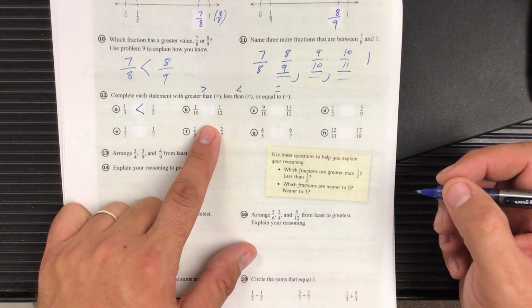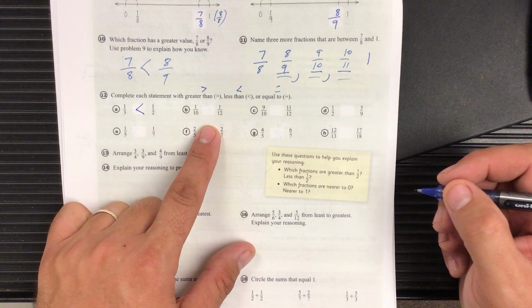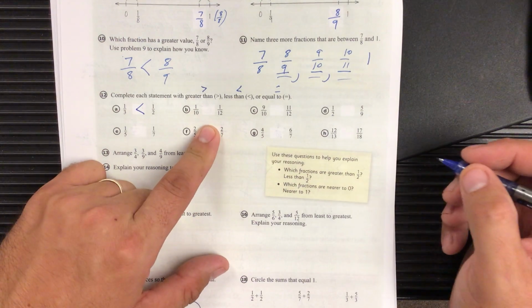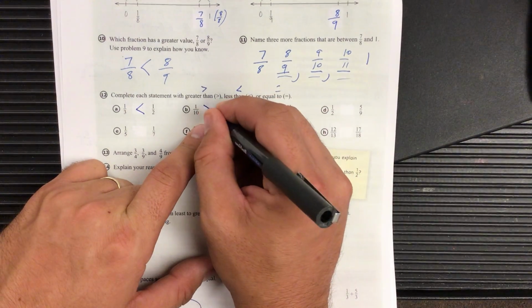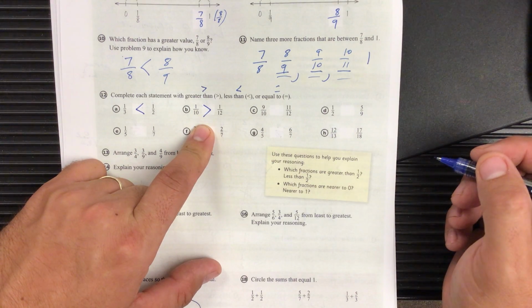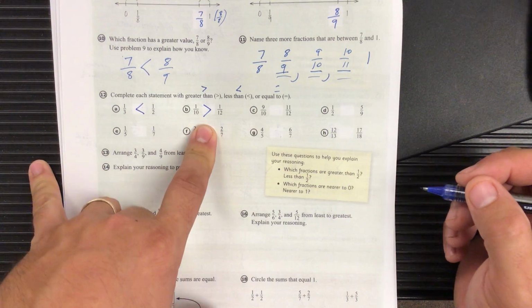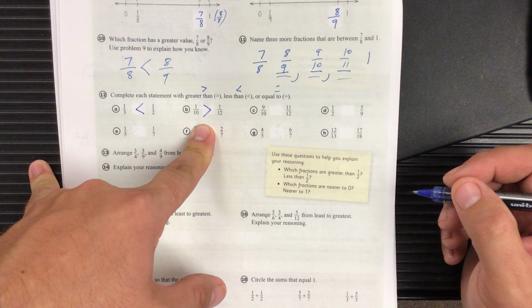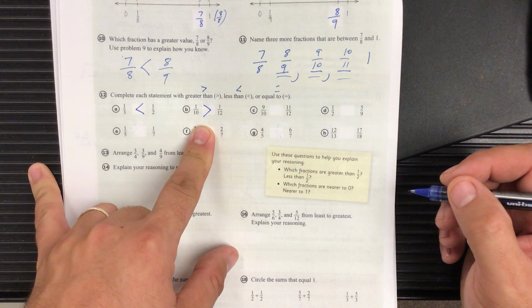B. Maddie. 1/12 is greater than. 1/10 is greater than. What? A 1 out of 10 on a quiz is better than 1 out of 12. Right?